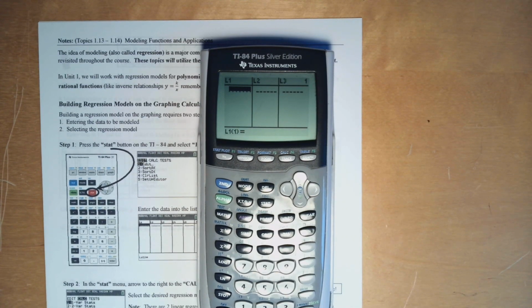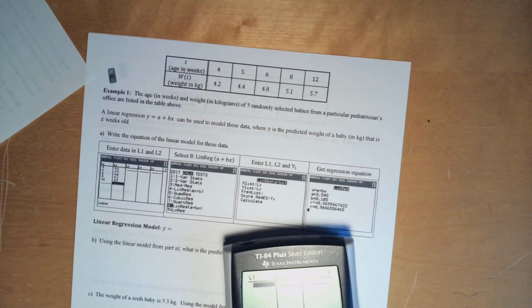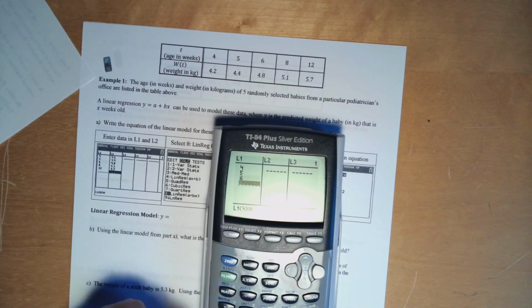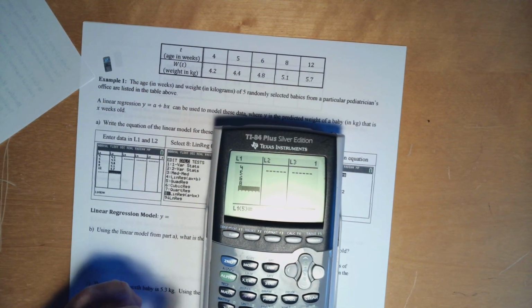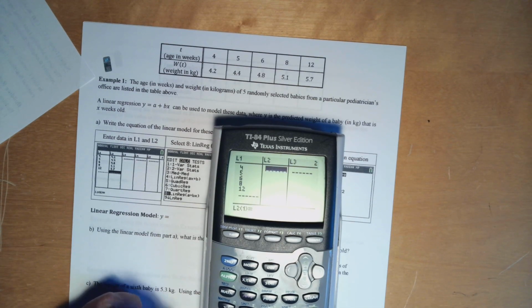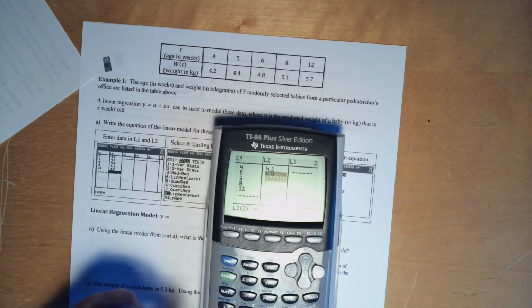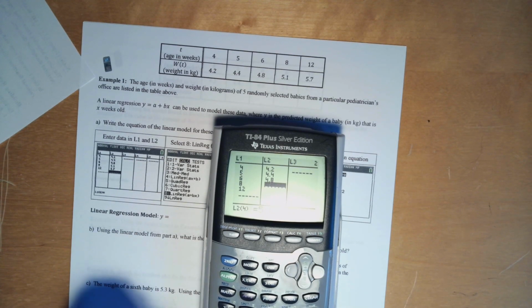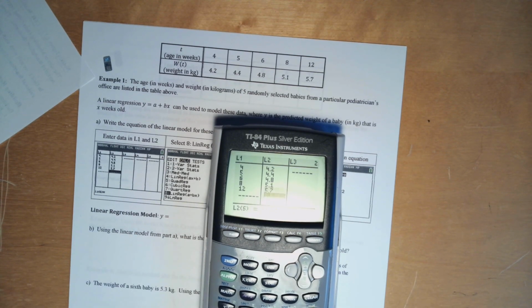So you put your lists in there. Let's just make up some numbers. Let's go ahead and use the numbers on the second page. Let's put in 4, 5, 6, 8 and 12. Jump over. We need 4.2, 4.4, 4.8, 5.1, and 5.7. Okay, so there are our numbers in our lists.